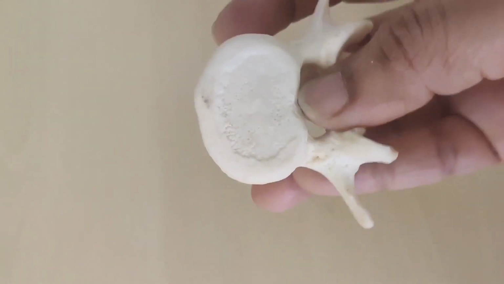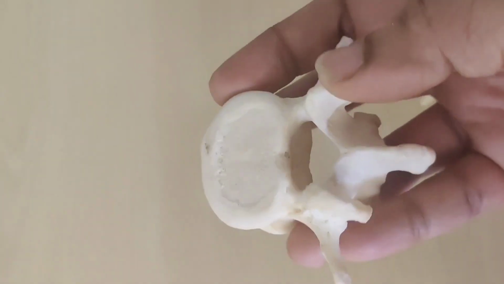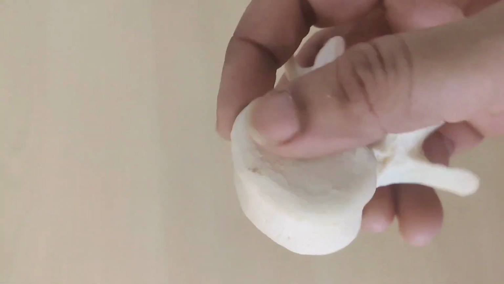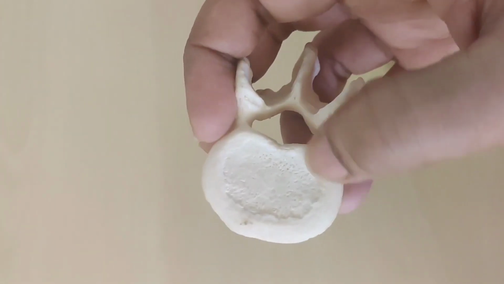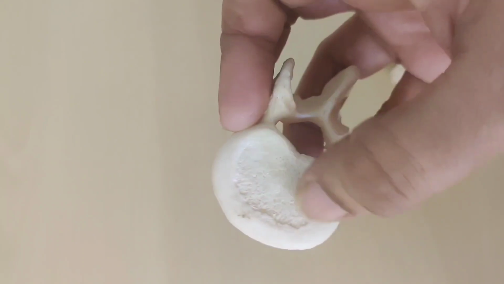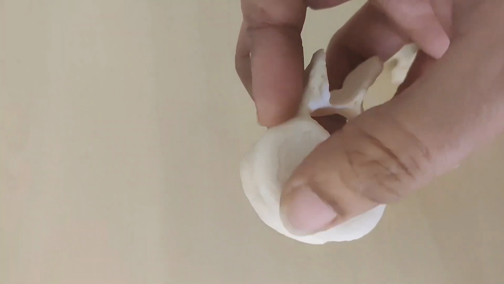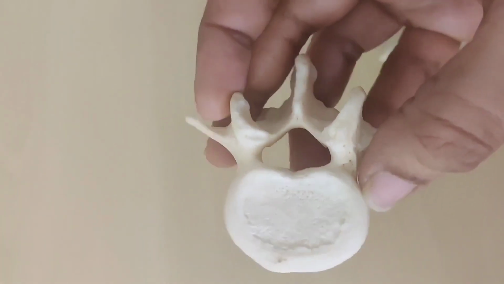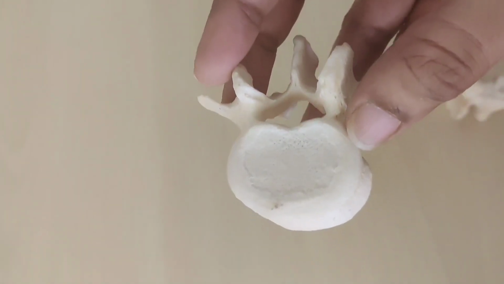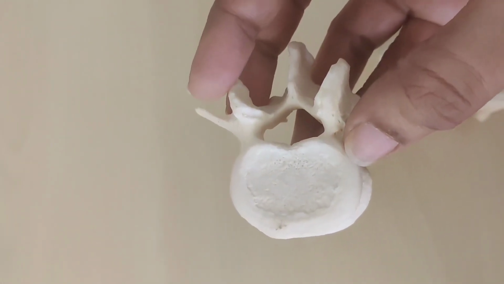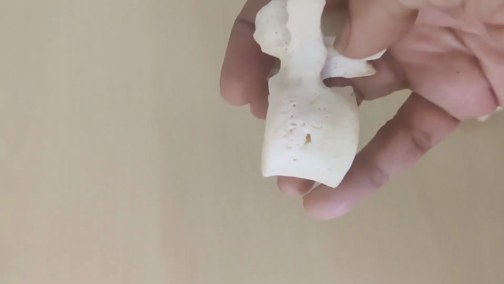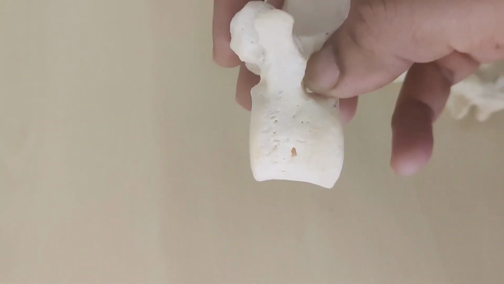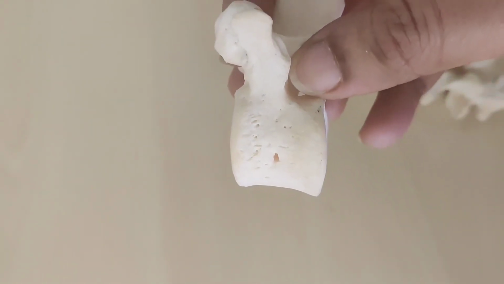So this is the lumbar vertebra, having the identification of the body. The body is reniform, as we can see. This body is kidney shaped, having transverse diameter more than the anteroposterior diameter. So this is the reniform massive body which is found in the case of lumbar vertebrae. Also, the anterior margin of the body is more than the posterior margin of the body, which is responsible for the lumbar curvature.